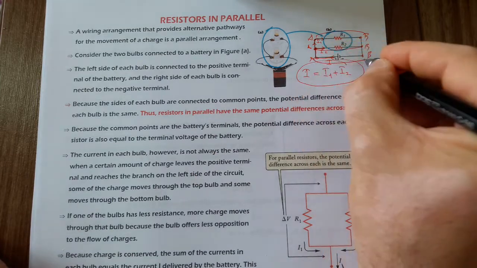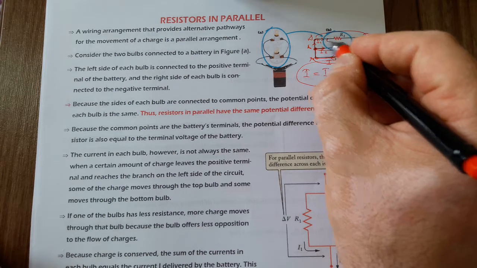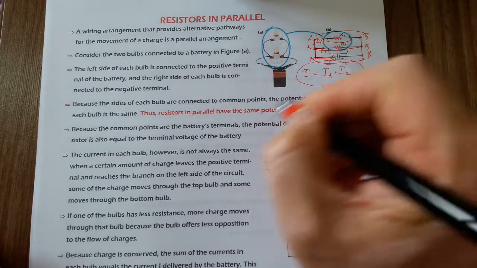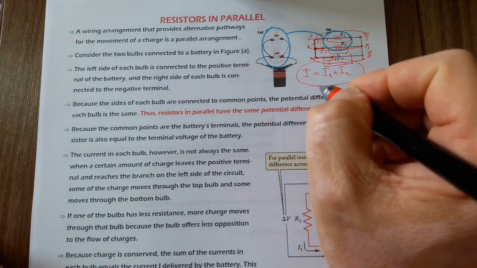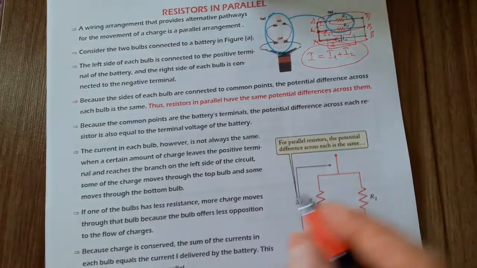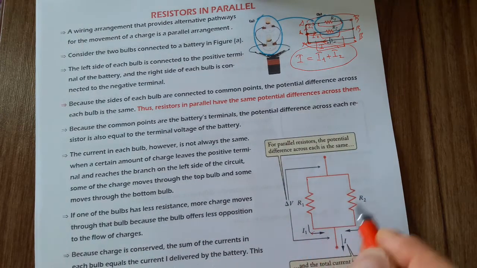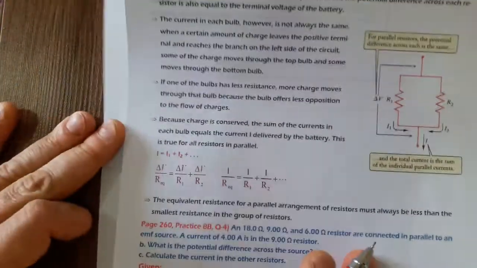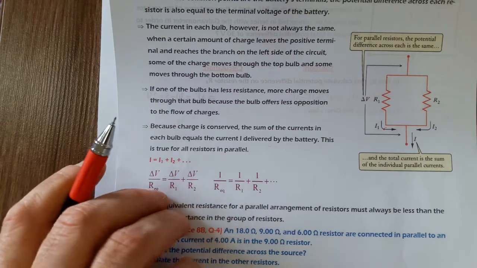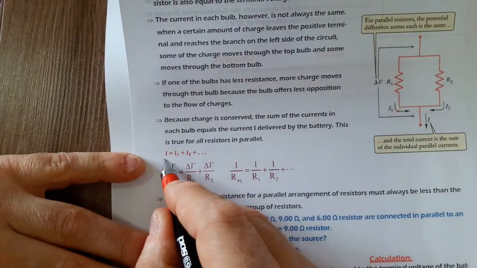The second property is this. Because this point and this point and this point all have the same electric potential, the potential differences across the parallel connected resistors will be equal. The potential difference on R1 will be equal to the potential difference on R2, which will be equal to the potential difference across the terminals of the battery. So in general, we can say that the potential differences between the terminals of parallel connected resistors are equal.